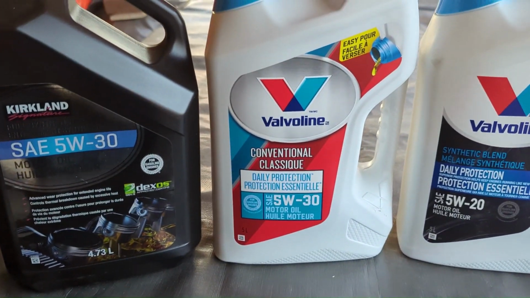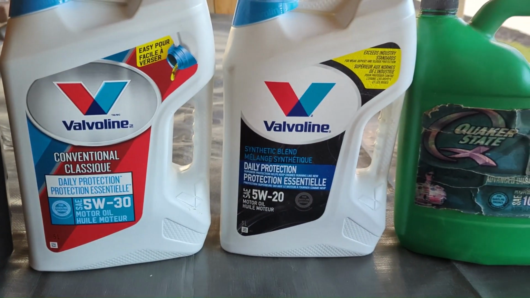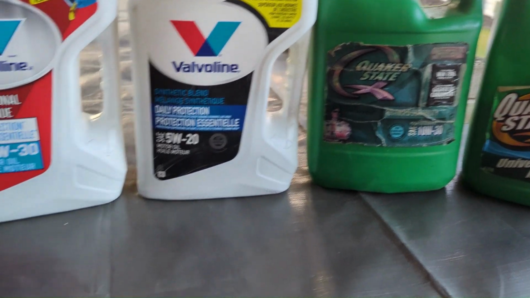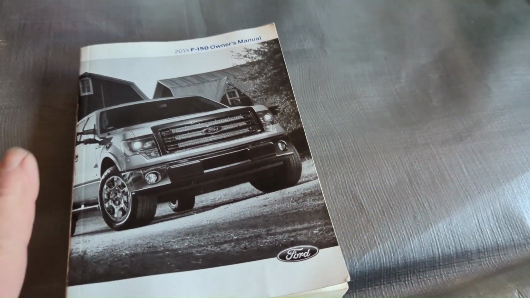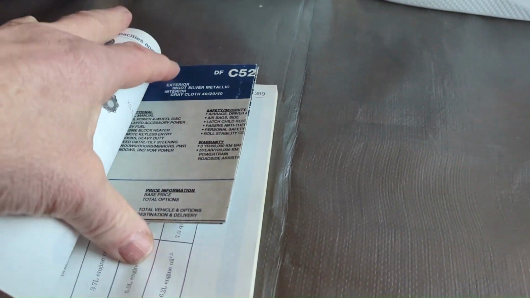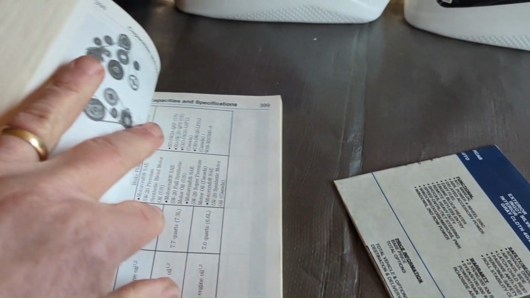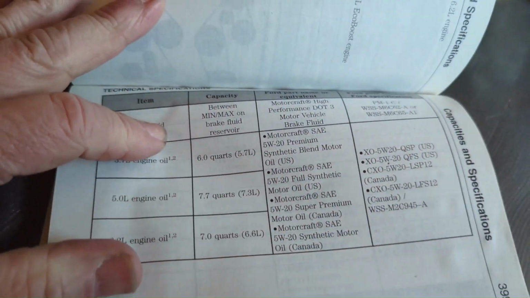Anyway, so now the question is, how do you know what car manufacturers want you to put in your vehicle? Well, you run over to your handy dandy manual, your owner's manual that came with the vehicle, and you flip to the section that says oil and capacities and stuff, and you just take a quick read and see what it says.